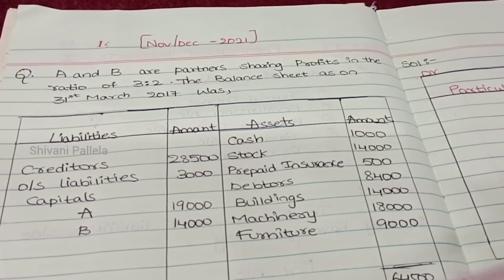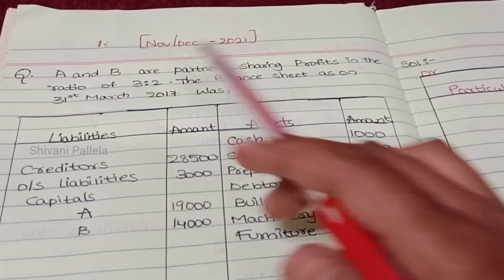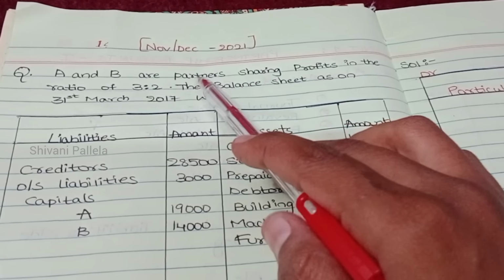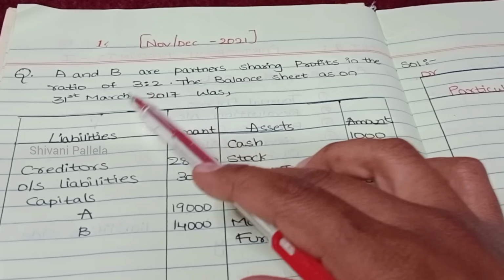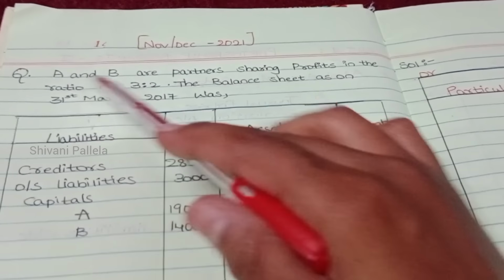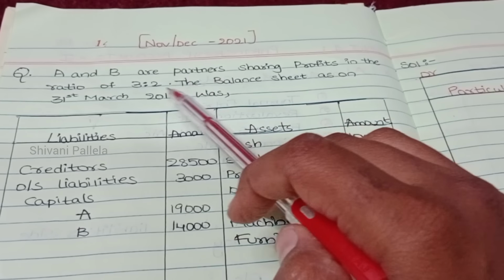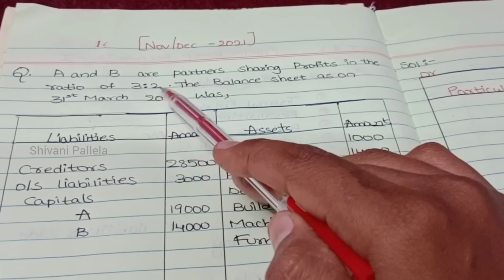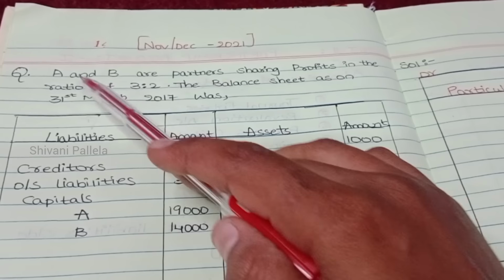Okay, the question they have asked: A and B are partners sharing profits in the ratio of 3:2. So A and B are partners, they are sharing their profits in the ratio of 3/5 and 2/5. Okay, so A and B are old partners.